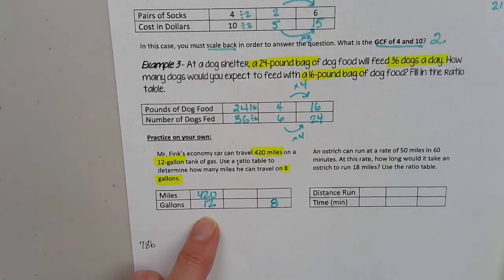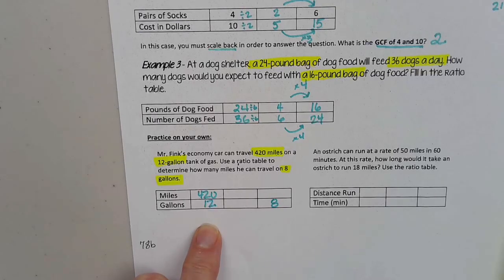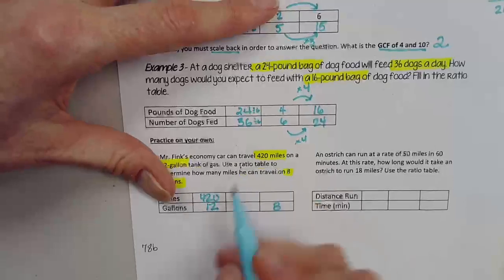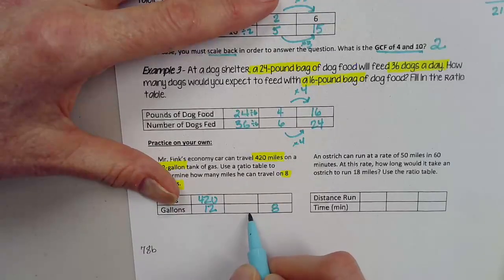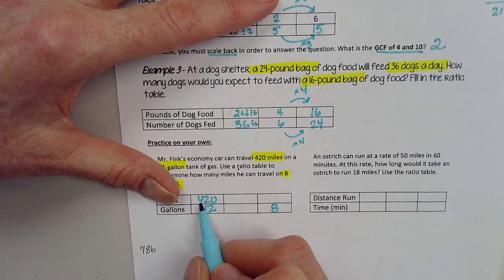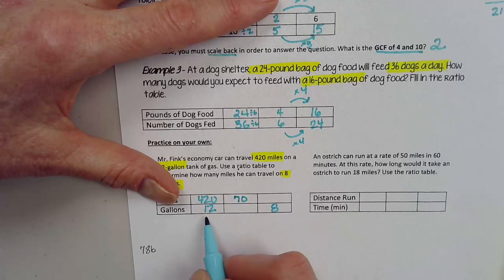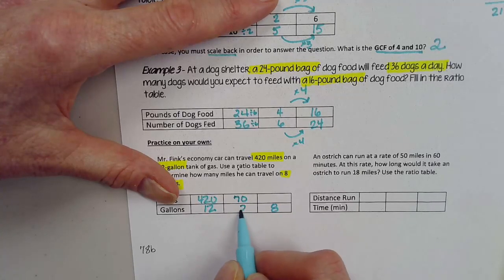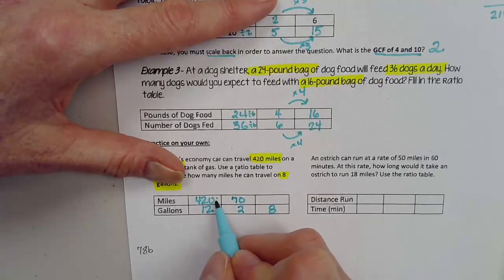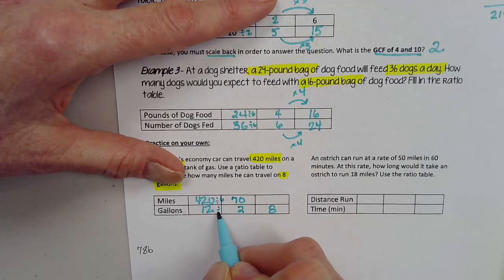Well, I can't change 12 to 8. So I want to think of a number I can divide by so that I could multiply to get 8. 12 may go into 420. I think, though, to think easier, I could divide both of these by 6. Because if I divided by 6, this would be a 2, and that would work. 6 will definitely go into 42 7 times, so that would be 70. If I divided by 6, this would be a 2. So both of these are dividing by 6.